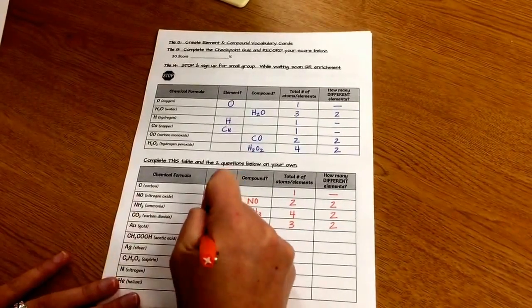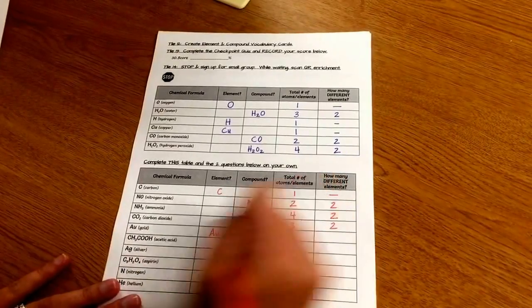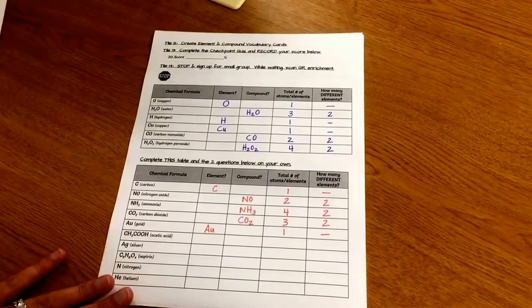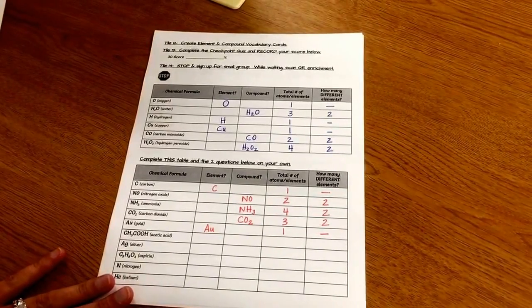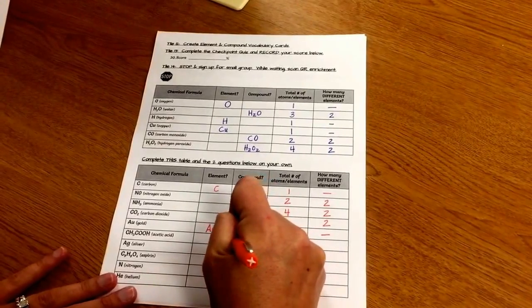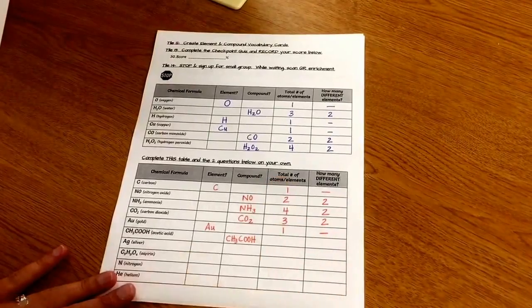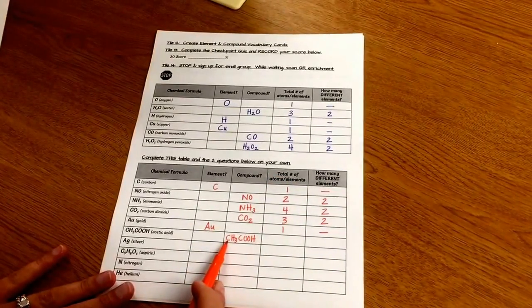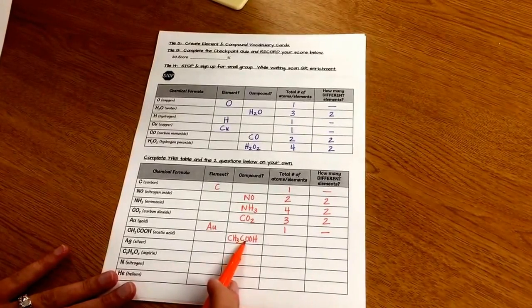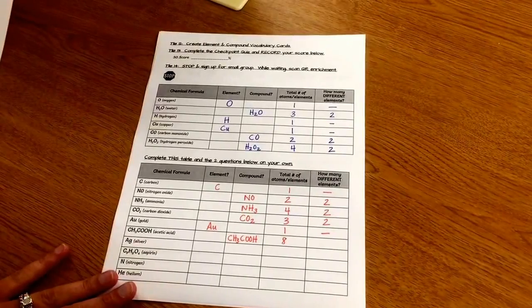Au, gold, is an element. All by itself, it has 1 atom there and no differences. CH3COOH, which is acetic acid, is a compound. Okay, and the total number we have is 1 plus 3 is 4, plus 1, 5, 6, 7, 8. So you should have a total of 8 atoms.